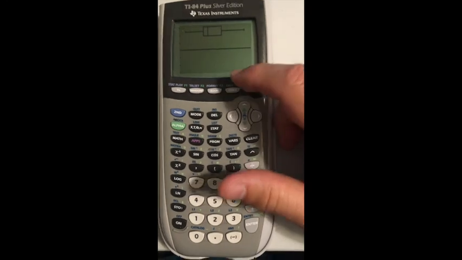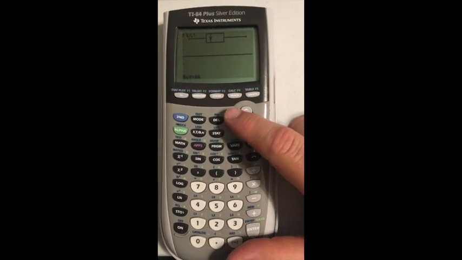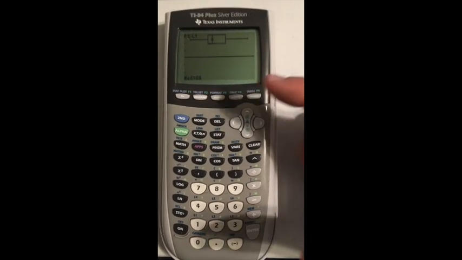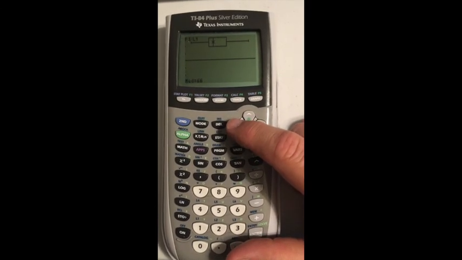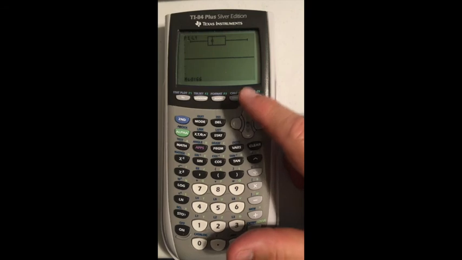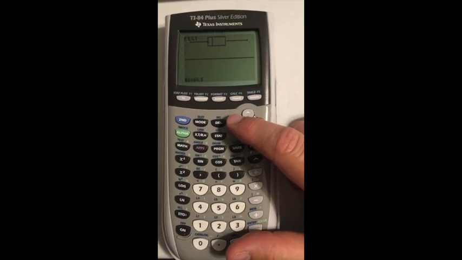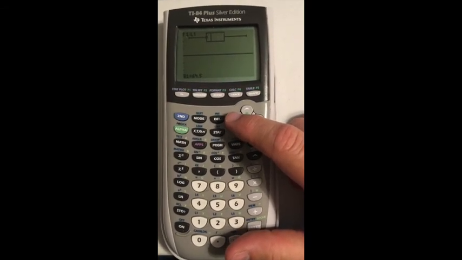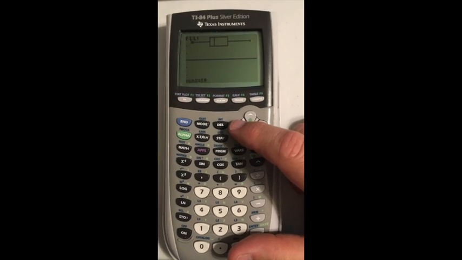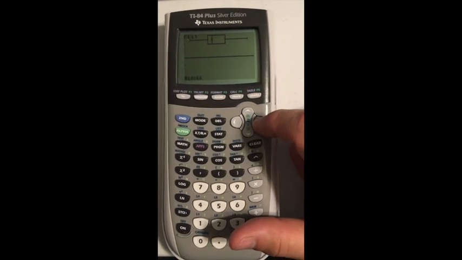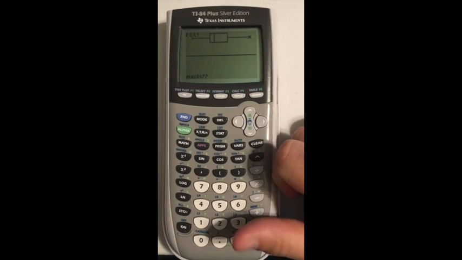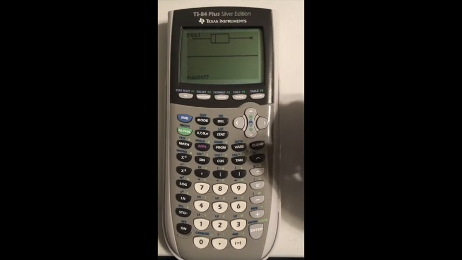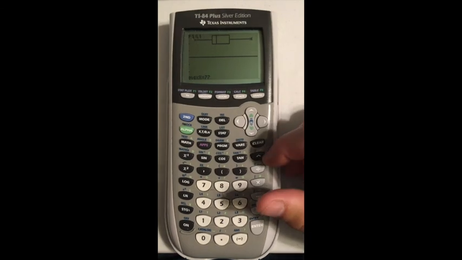Now the nice thing is if you hit the trace button, you can see each of these 5 important values. So the median is right there inside the box. The Q1 is 64.5 on the left edge of the box. The minimum is 59. And then if we come back over, the Q3 is 70 and the max is 77. Okay, so that's how you go about creating a box and whisker plot using your calculator.